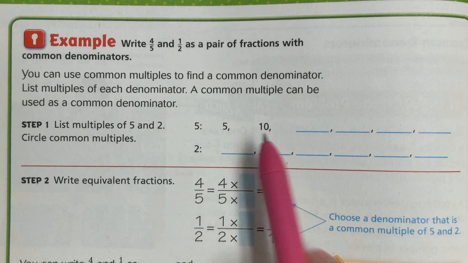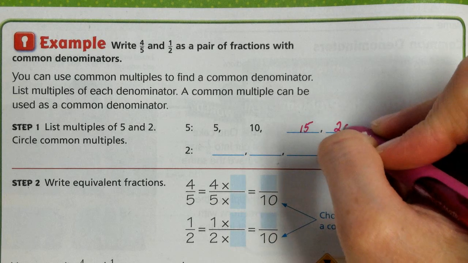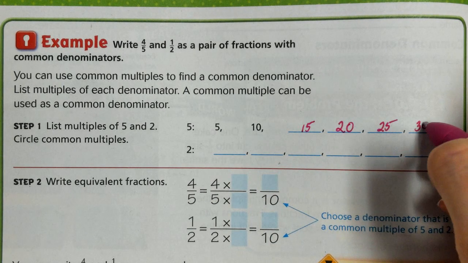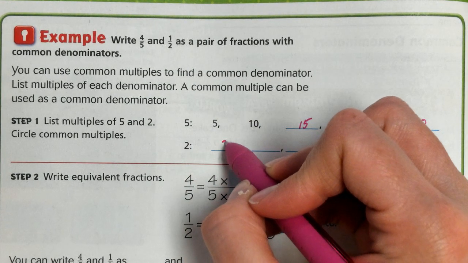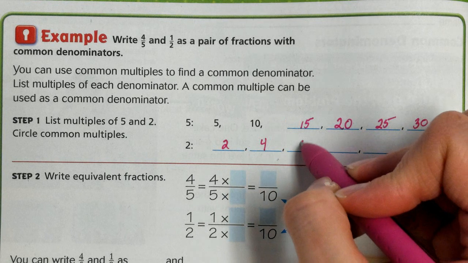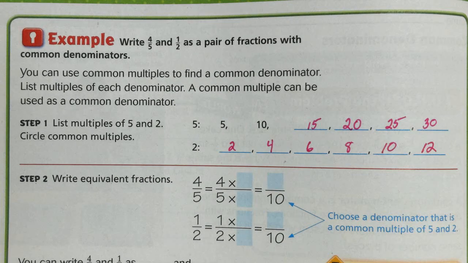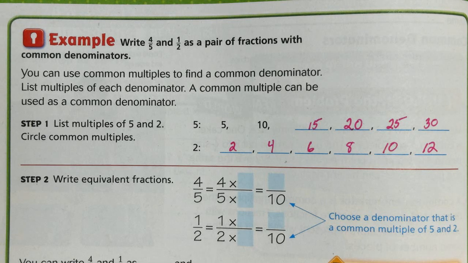5, 10, 15, 20, 25, 30. All right, let's do the multiples of 2. 2, 4, 6, 8, 10, 12. What is the lowest number that's on both of those lists?